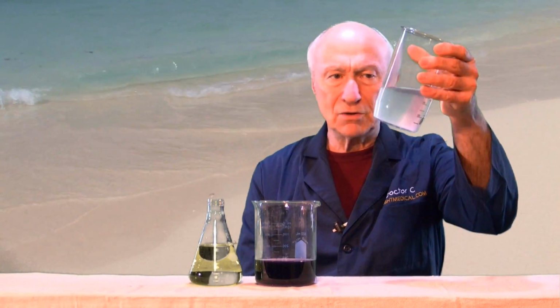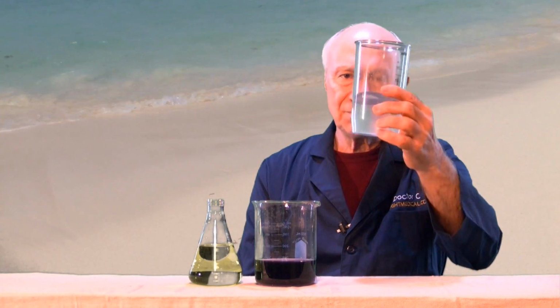Dr. C here again. This time we're going to talk about salt and water. In this container I have a saturated solution of salt water. That is, the water holds as much salt as it can. If I put more salt in there, it won't dissolve.